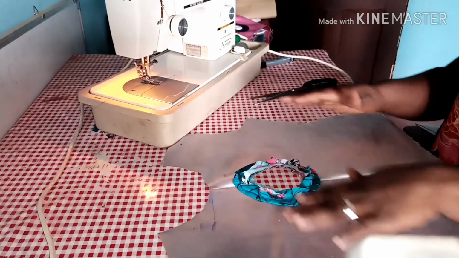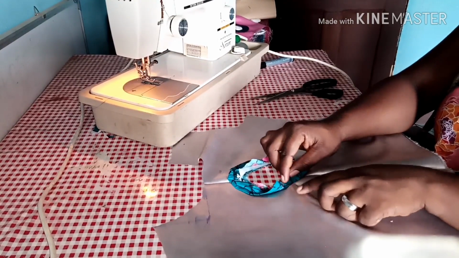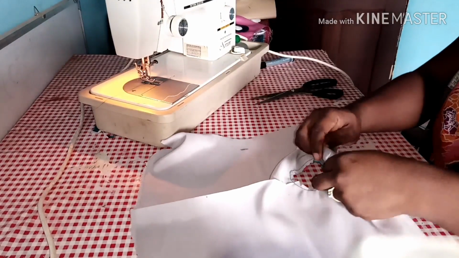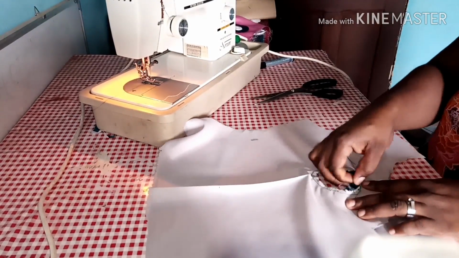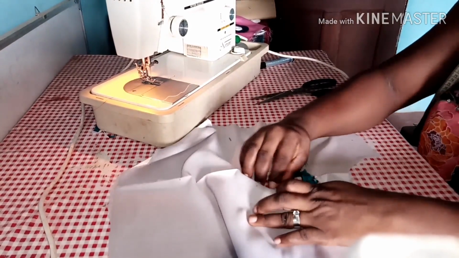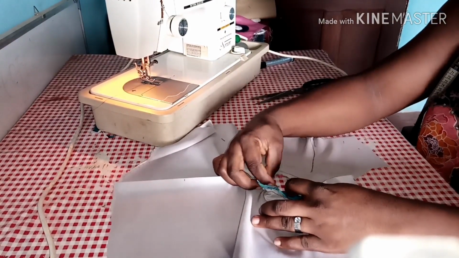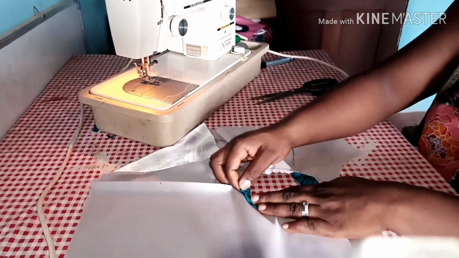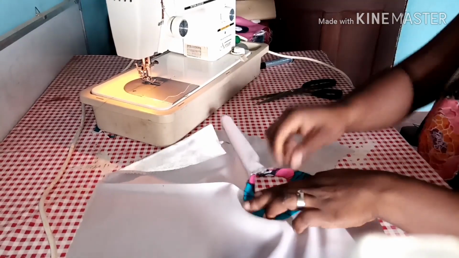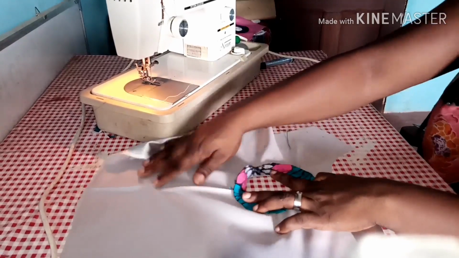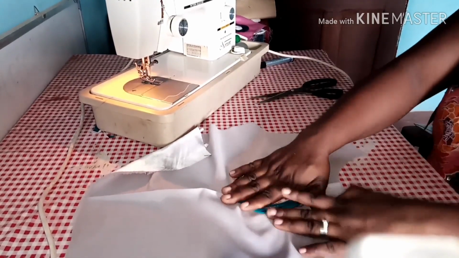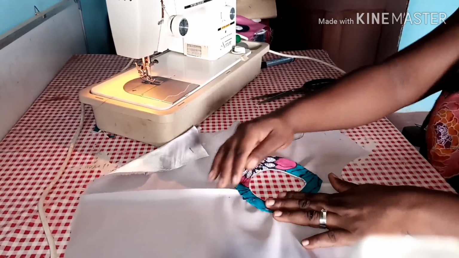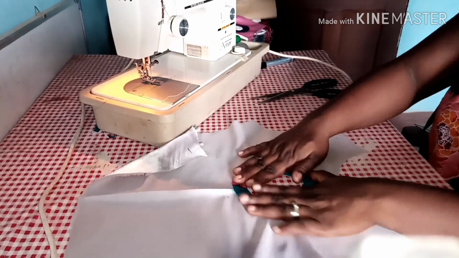Okay, so I'm done notching it out now, so I'll just pull it all inside. I'll just pull everything inside to the wrong side. Gently pull everything to the wrong side. So I've successfully pulled them all to the wrong side. At this point you could press on it so that it's going to lay very flat.